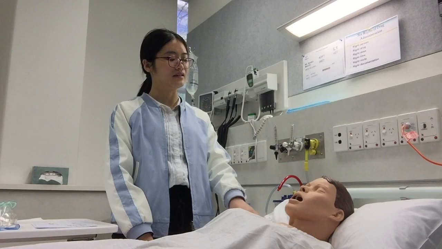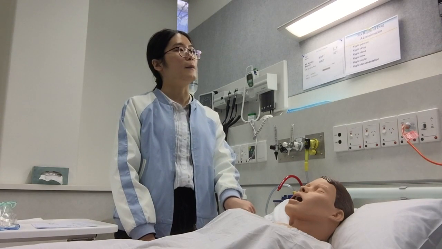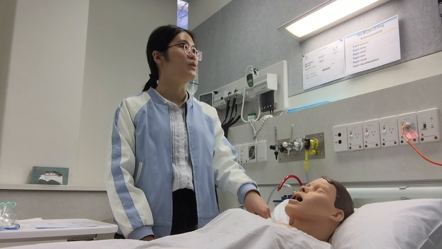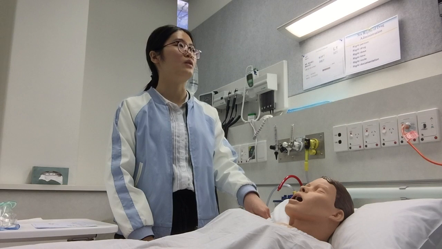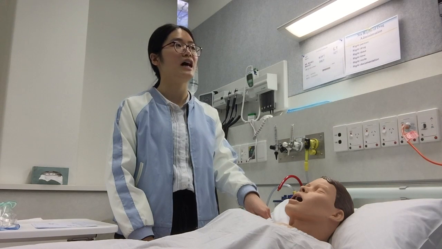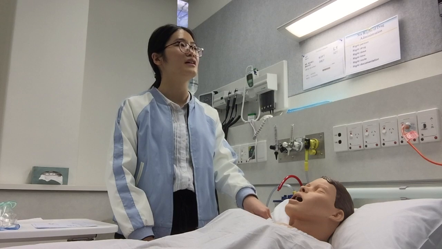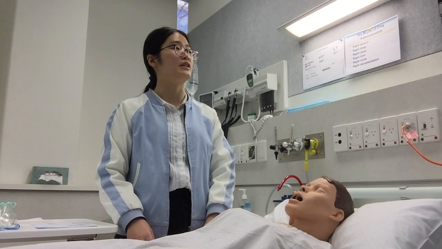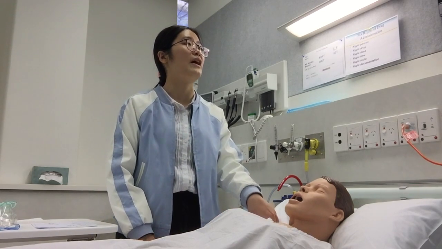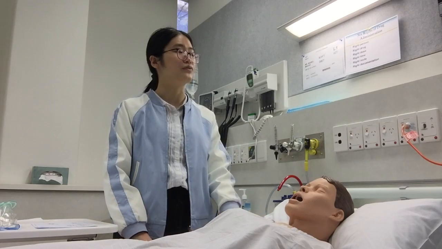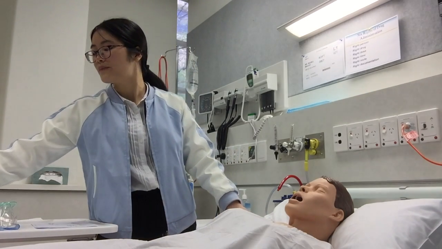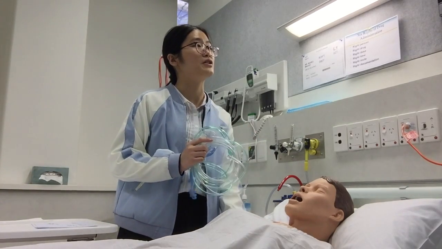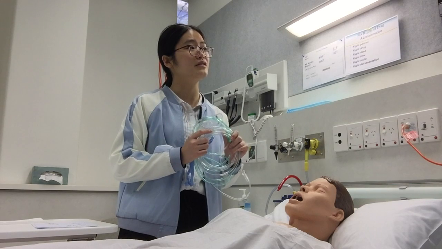Another thing I want to ask you is, after we finish the oxygen delivery, do you know what else we need to do? Like waste disposal and hand hygiene. So always remember to follow the rules of hand hygiene before you touch the patient and after you finish the procedure. You also need to remember, if this device is for this patient, can it be reused for another patient?